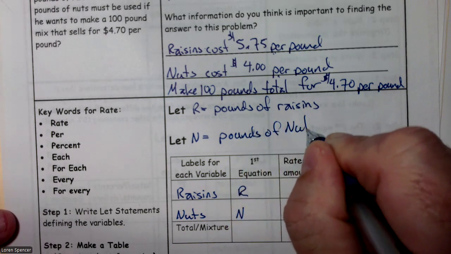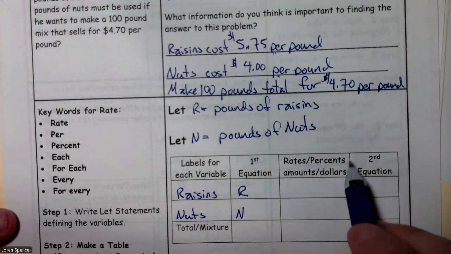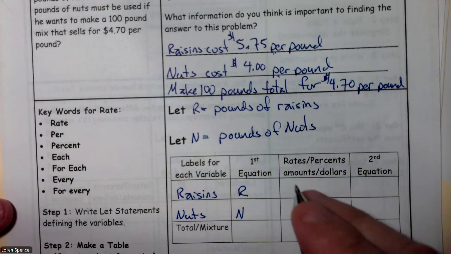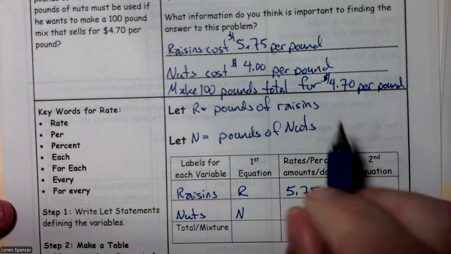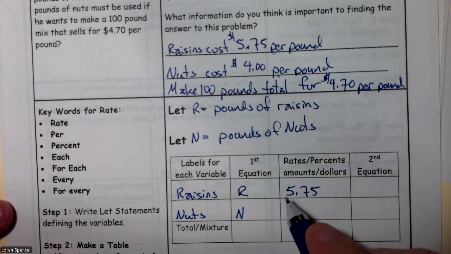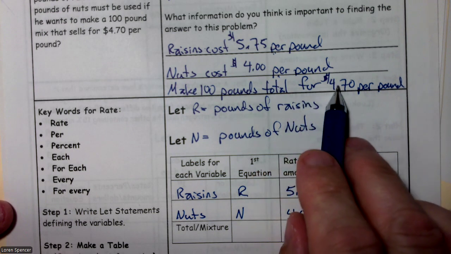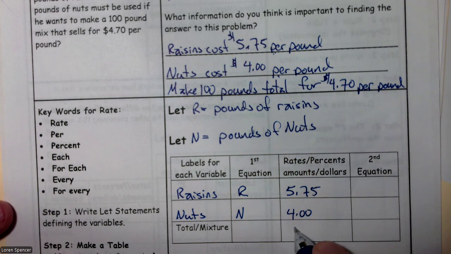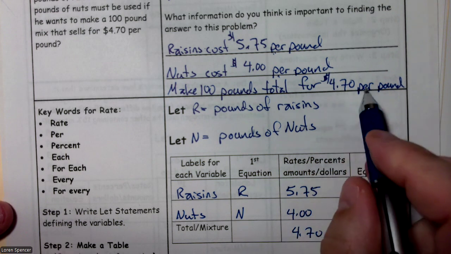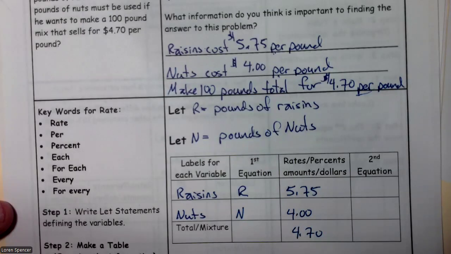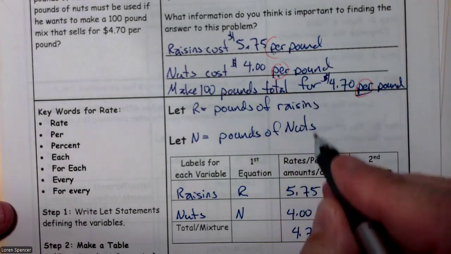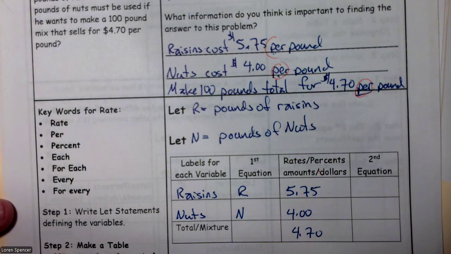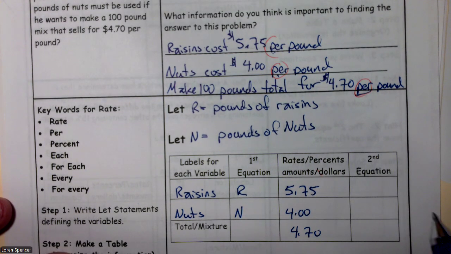Well, the middle column is always rates. Well, we know that the rate for the raisins is 5.75. We know the rate for the nuts is $4. And we know the total is 470. And once again, only rates can go here. So the fact that it says per tells me, hey, these are pers. Pers go here. That's the only place they can go.